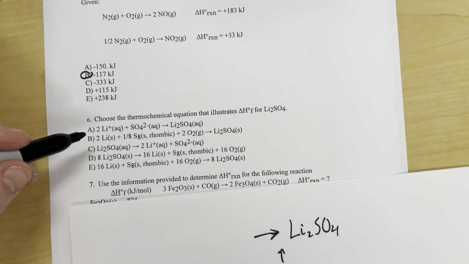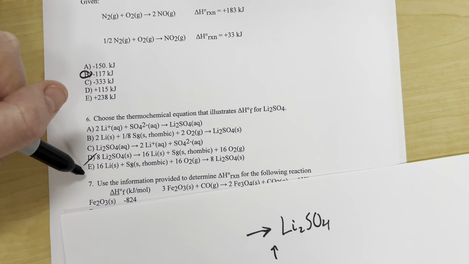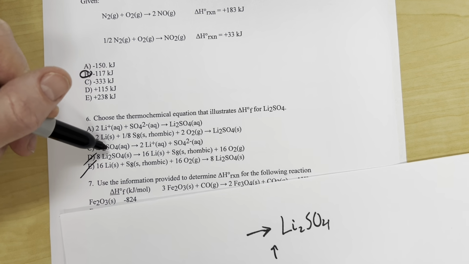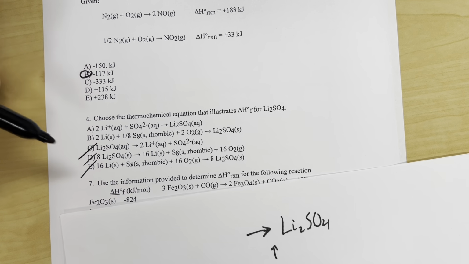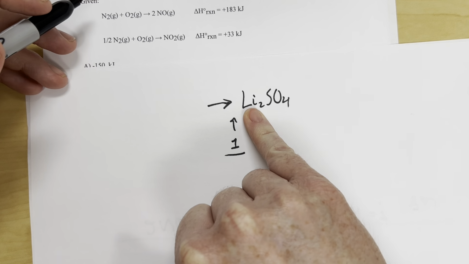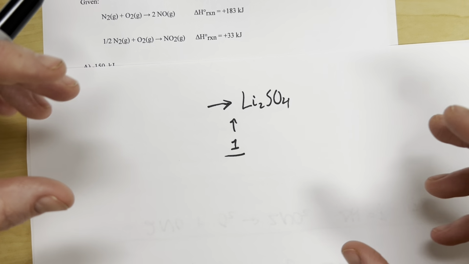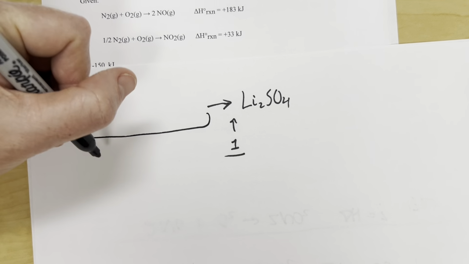So looking through here, that immediately eliminates this one and that one. And this one's on the wrong side altogether. We're forming it, so that's out of play. So it's just those two. All right, the next thing we know is that lithium sulfate wasn't formed by lithium and sulfate. These have to be in their elemental state.